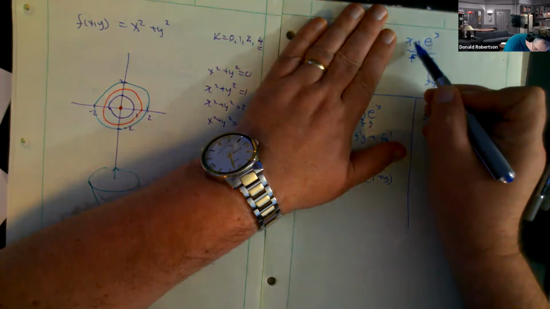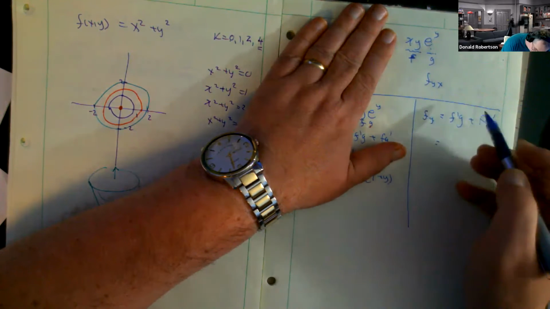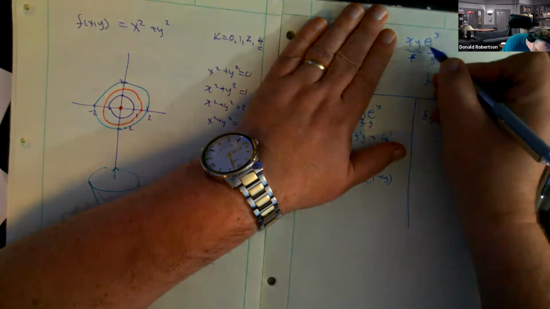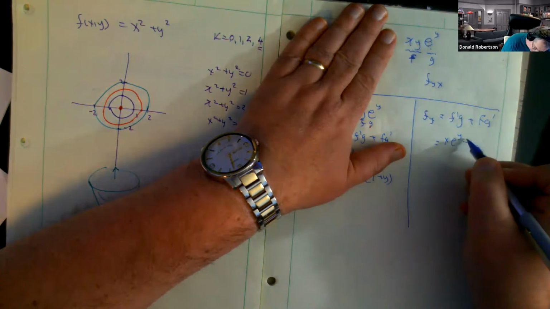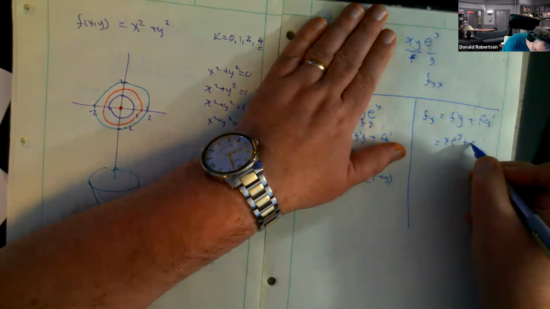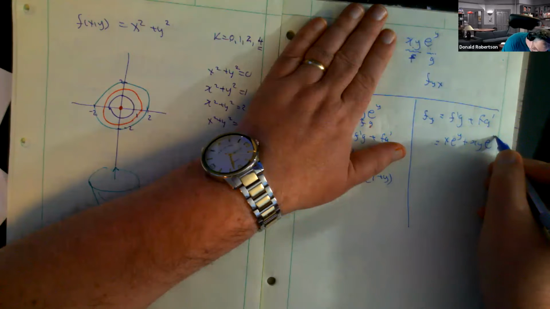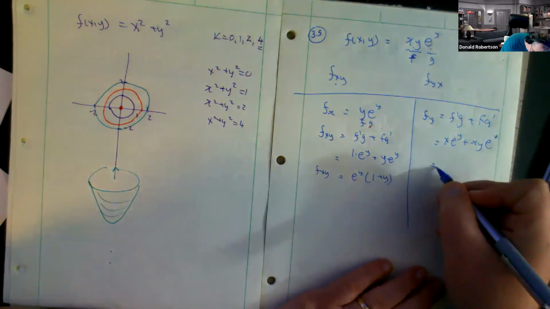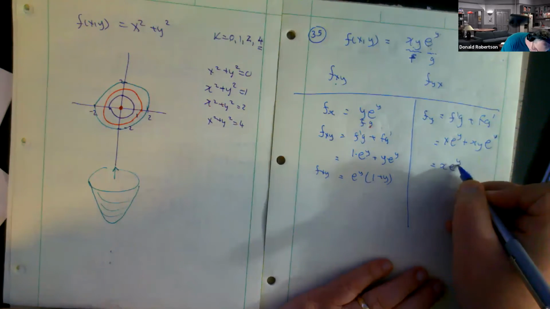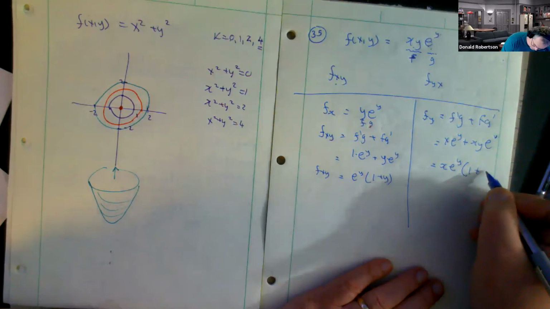If you differentiate x y with respect to y, you get x, and then leave that guy alone. Plus, leave this guy alone, and differentiate e to the y with respect to y, gets you that. And if you pull out x and e to the y as a common factor, you get that.